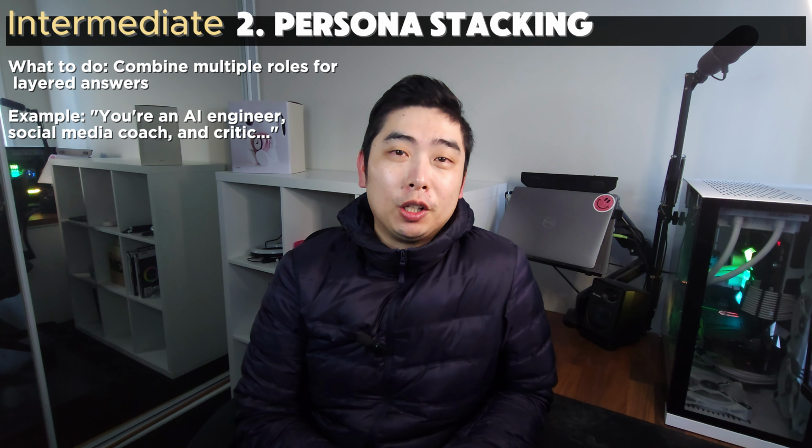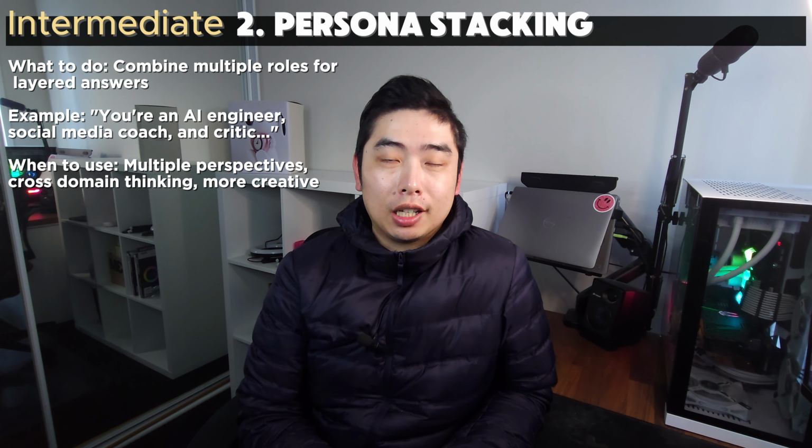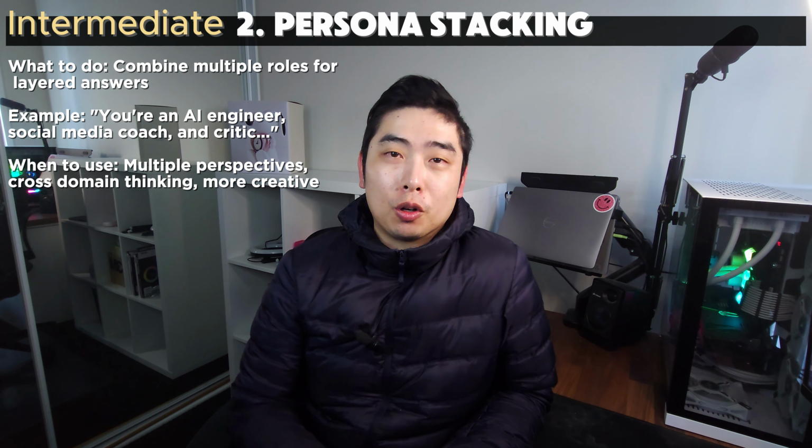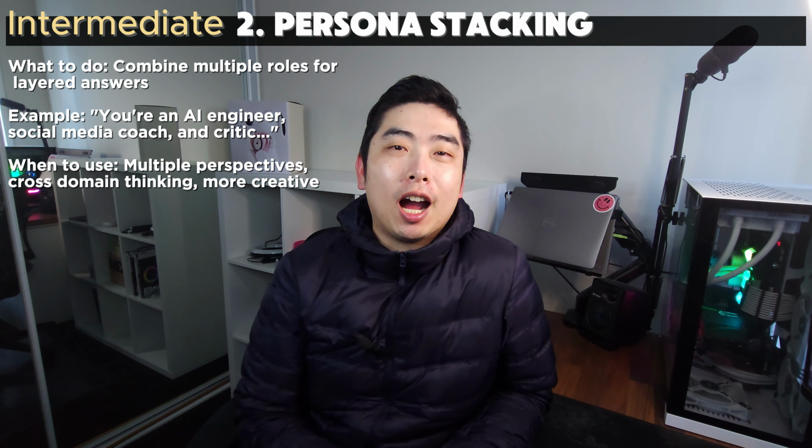This is great to use when you have multiple perspectives that you want to cover, and also you want some cross-domain thinking or creative output.